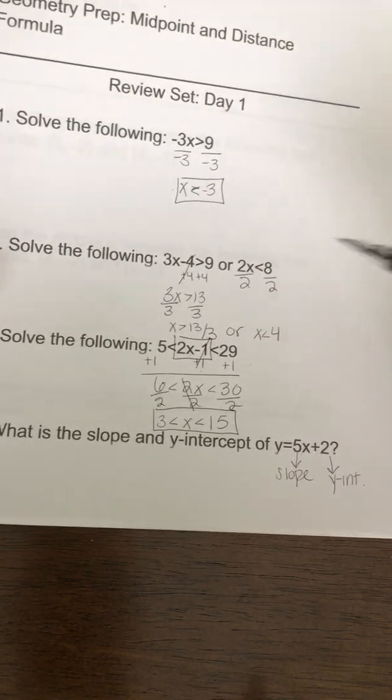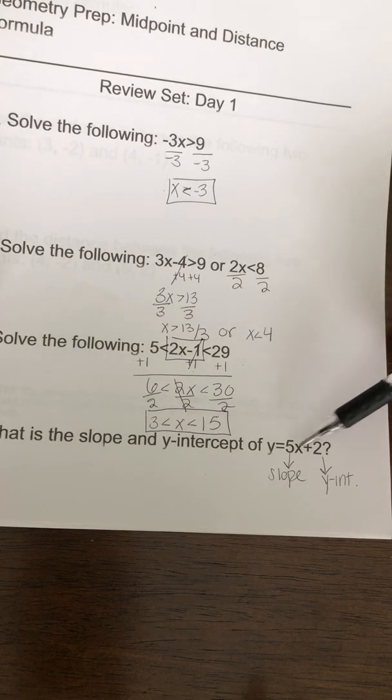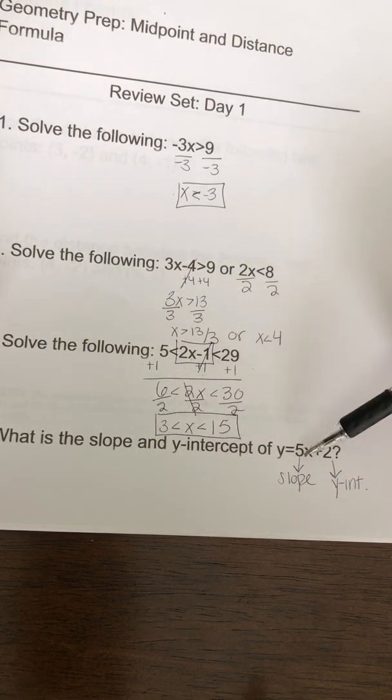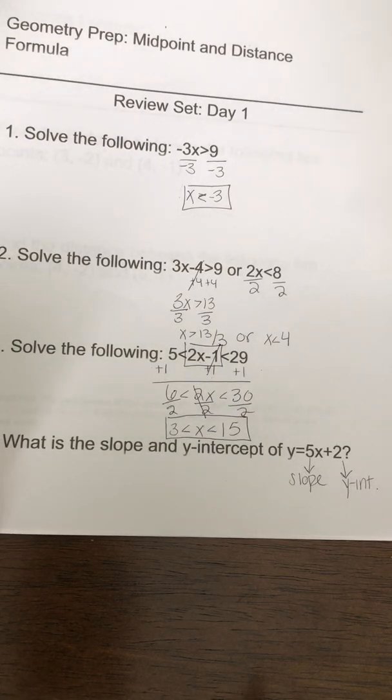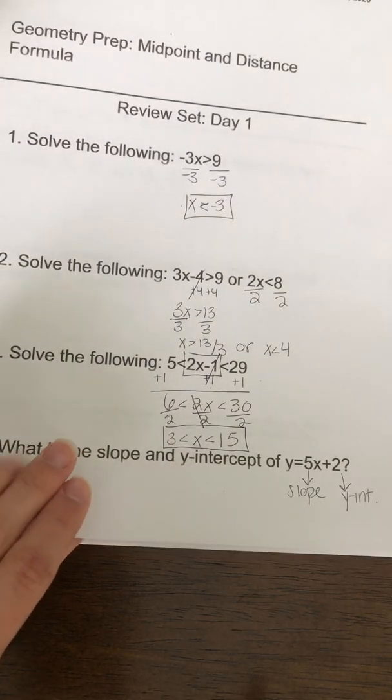And the last one, they give you an equation of y equals mx plus b and ask what's the slope and the y-intercept. The slope would be 5/1. The y-intercept would be 2. So again, let me know if you have questions on the review set, but this is what it'll be on later this week. I think either like Wednesday or Thursday.